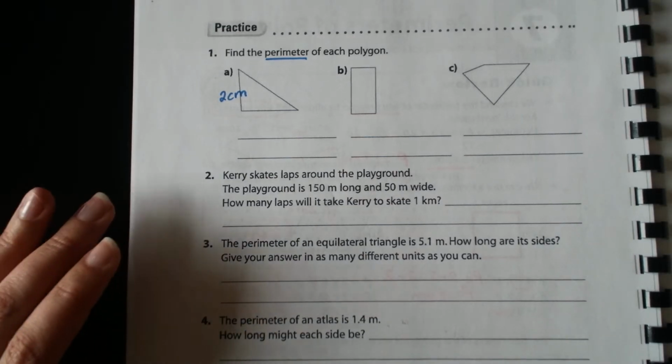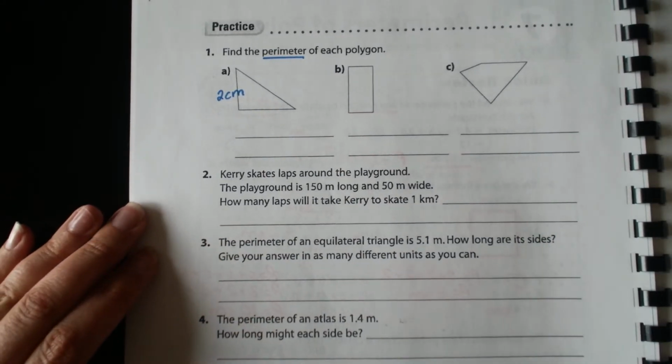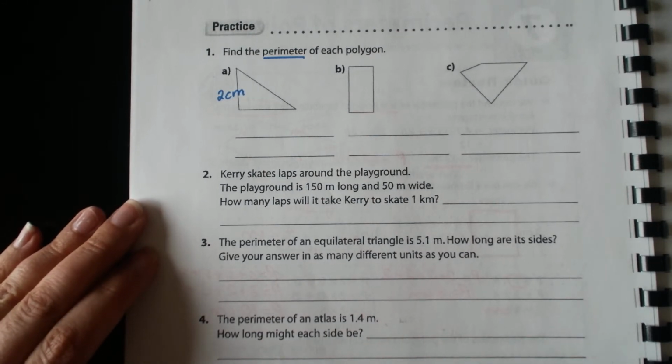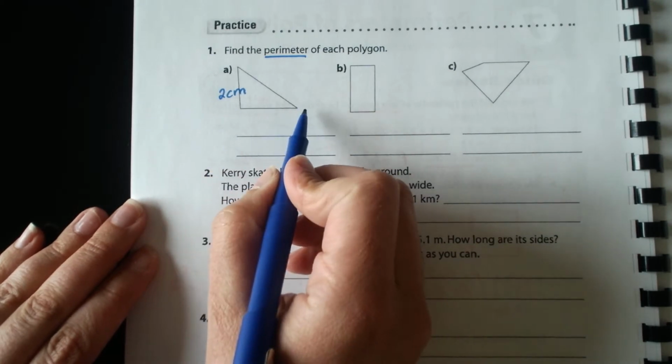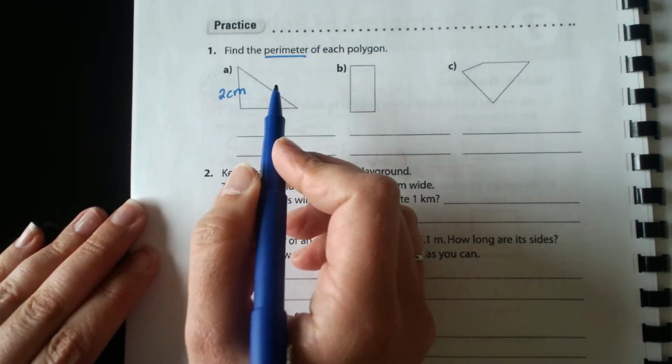Hey guys, I'm just going to go through some of the examples on page 83. So number 1, find the perimeter of each polygon. You would need a ruler for this as well, but if you don't, you can just make sure that you have the side lengths and then check your work.